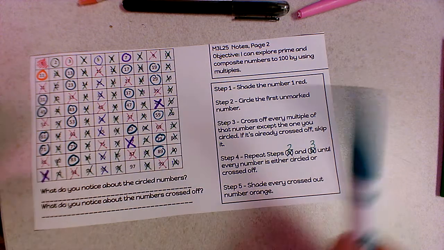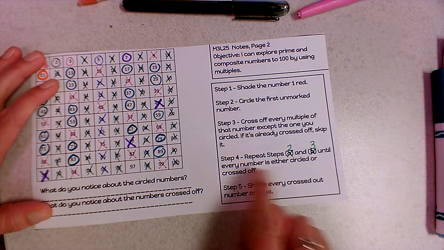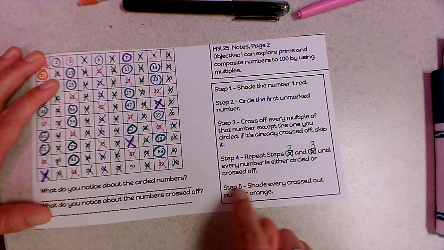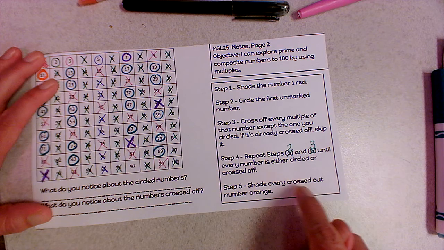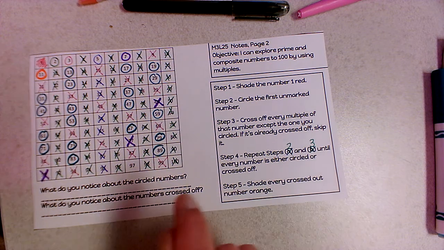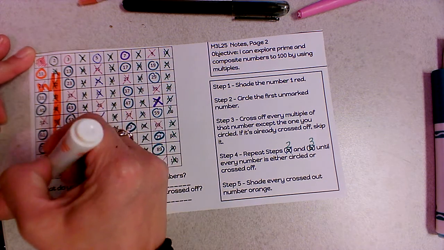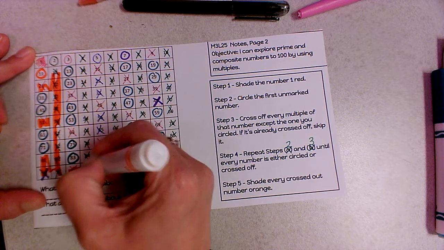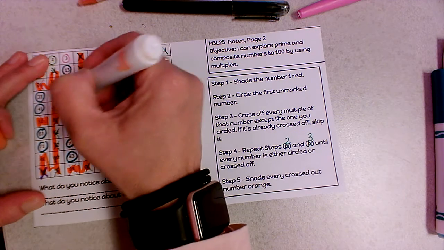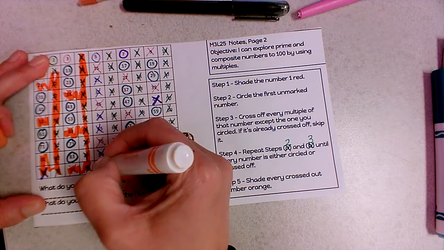Okay, so I've done steps 1, 2, 3, 4, and I need to do step 5. Step 5 says shade every crossed out number orange. So I'm just going to take these and kind of color them orange. If you notice, I'm not coloring them all the way in.